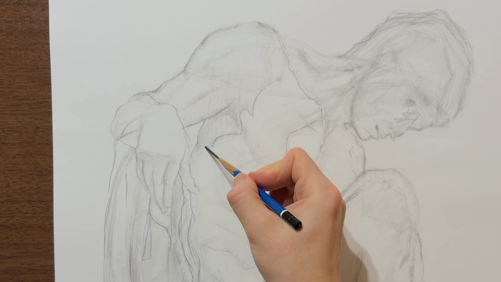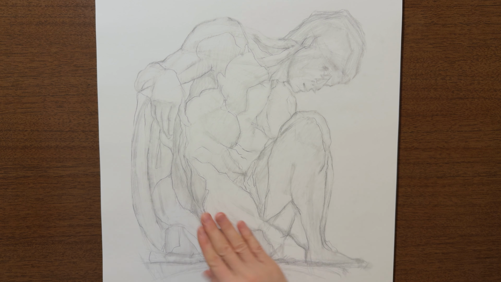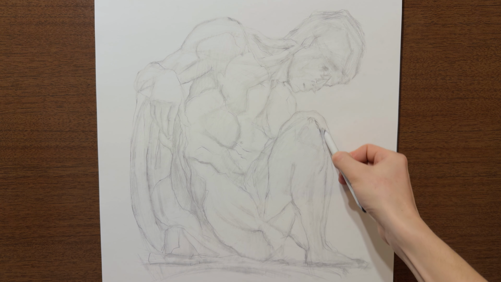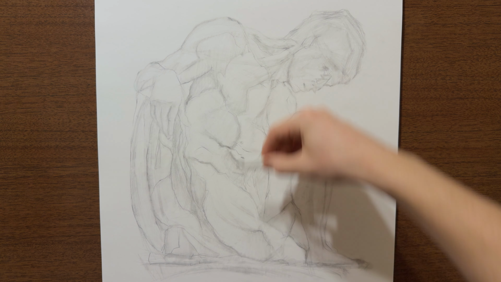After stepping back, it's crucial to compare negative shapes as well as positive ones. Another useful trick is to use a mirror to view your drawing in reverse. It helps spot mistakes that may not be obvious otherwise.